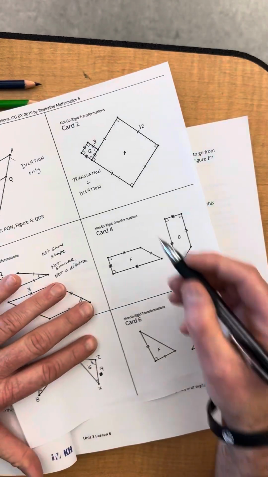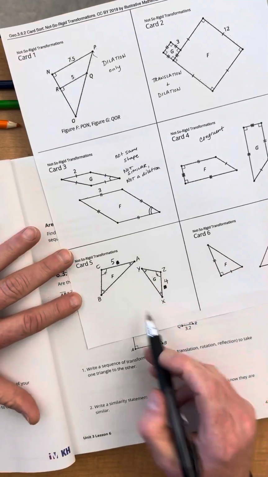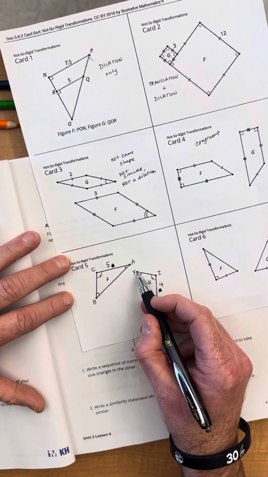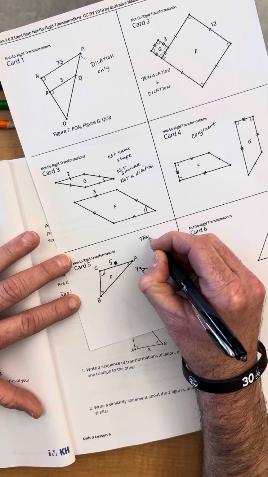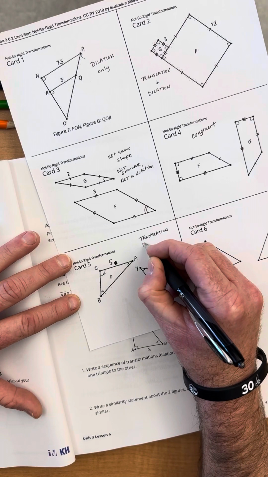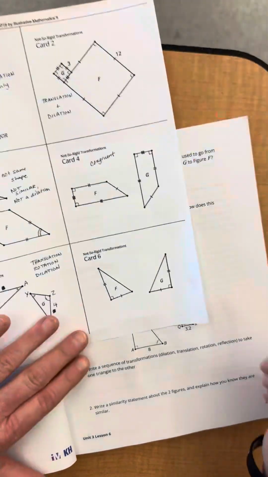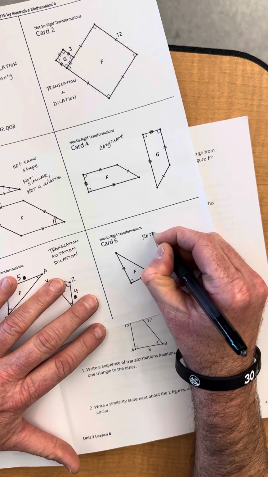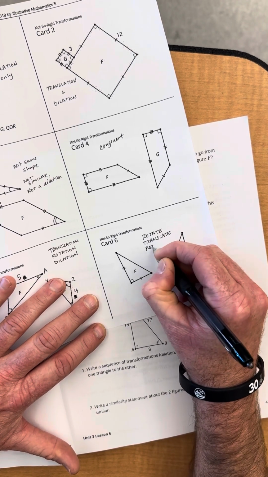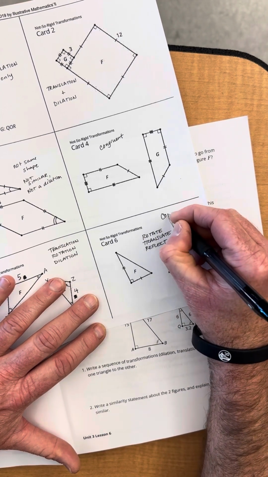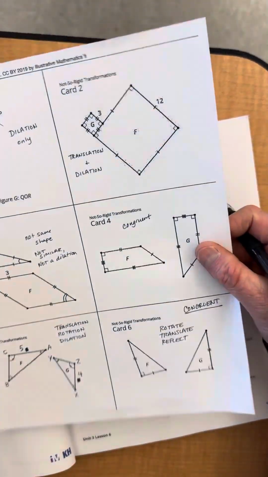Let's look at card 4. These are congruent shapes. So F and G are congruent. Let's look at card 5. This one is going to be a translation, rotation, and dilation. Last but not least, this one's going to rotate, translate, and reflect. Those are the rigid motions, so that means they are congruent. I got 2 minutes for the last one. That's all I need you to know on these card sorts.